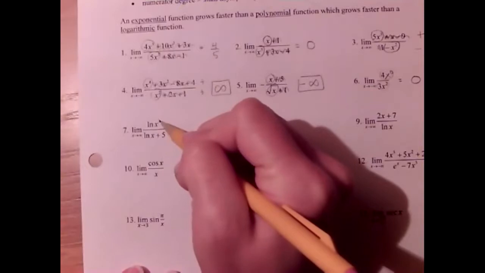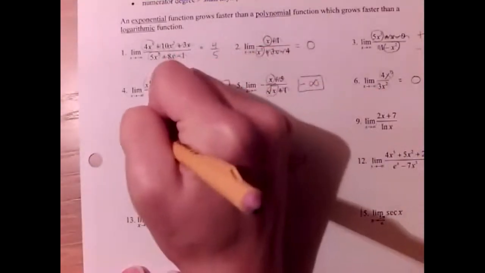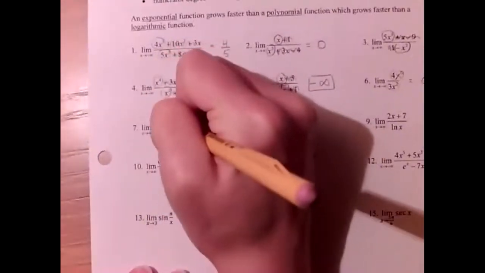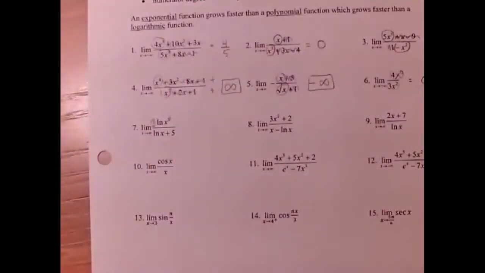You are allowed to take the exponent and write it out front. Any memories of that? Being able to take that exponent and move it to being the coefficient? It happened, I swear. Does anyone sort of vaguely recall that from last year? It is a thing. I'm not just making it up as I go along, right?